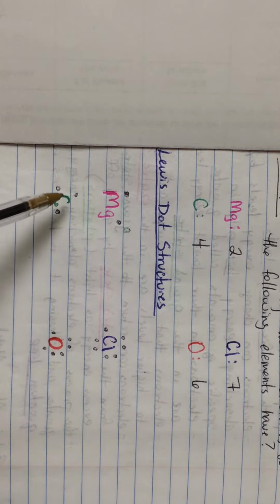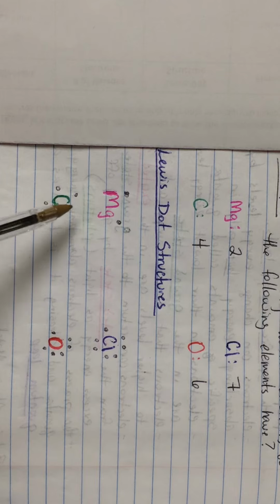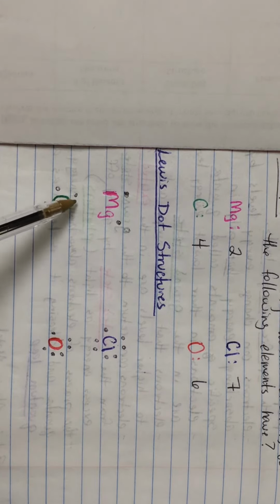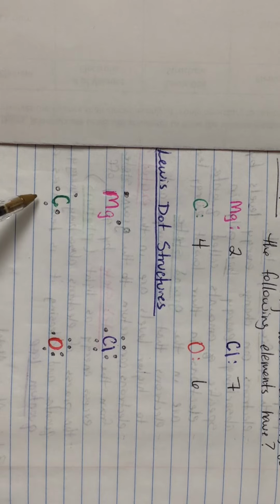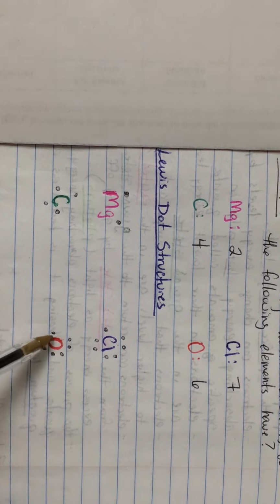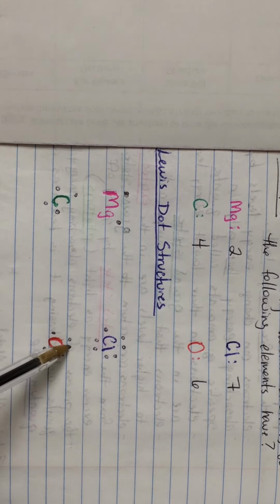Carbon has 4 valence electrons. So we're going to put them in the top, right, bottom, and left. You'll notice they're all unpaired. And then oxygen has 6 valence electrons, so just like we've been doing, we'll put one at the top, one on the right, bottom, left, and then we'll pair a second one at the top, a second one on the right. That's a total of 6, so we stop there.